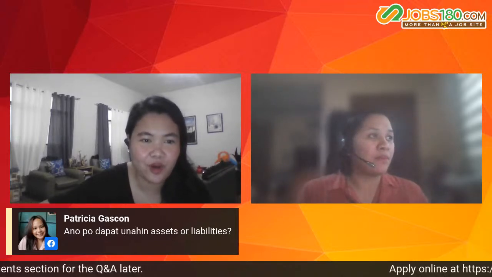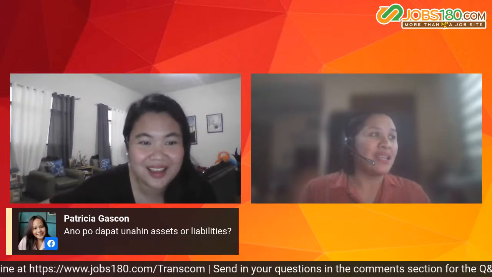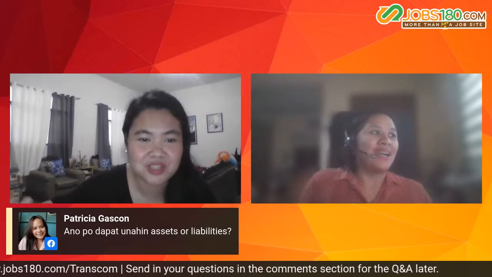Ma'am, for clarification purposes, ang assets po ay yung mga bagay na mag-generate ng income. Tapos liabilities po yung mga kailangan bayaran. Tama po ba? Or, kunyari ma'am, car, ano ba siya? Liability ba siya or asset? Bahay, liability ba siya or asset?